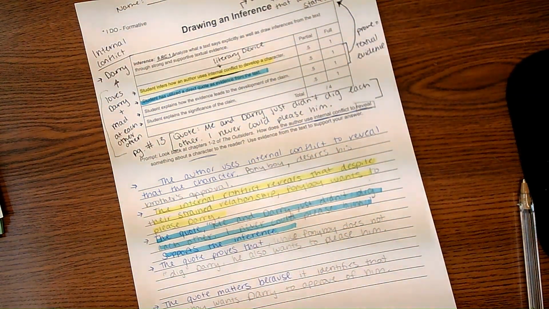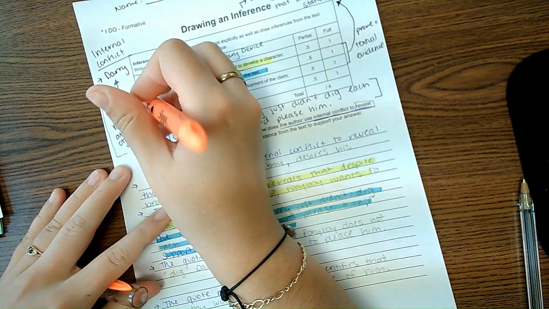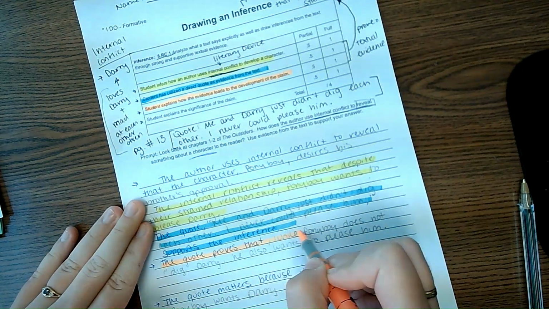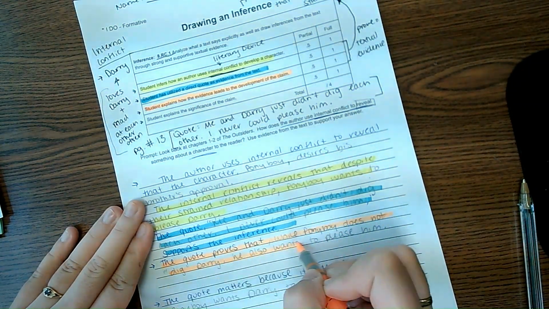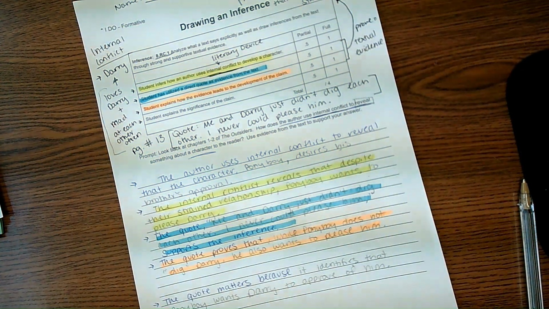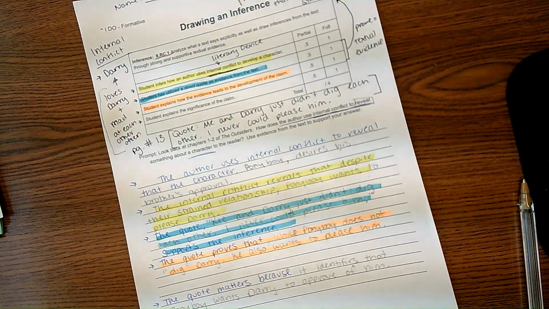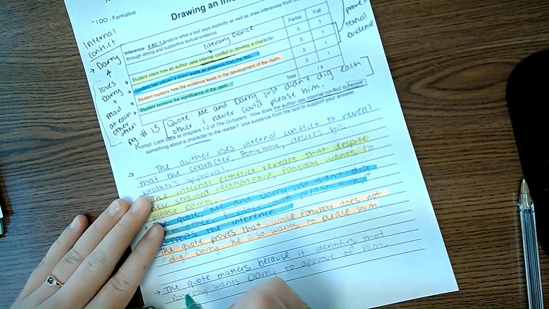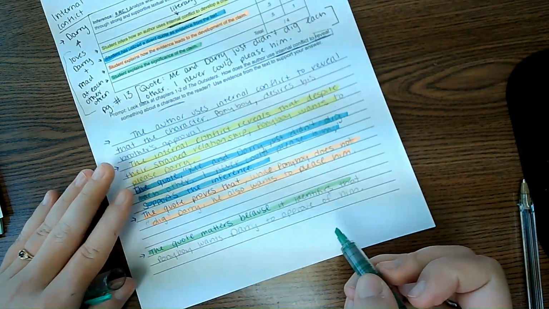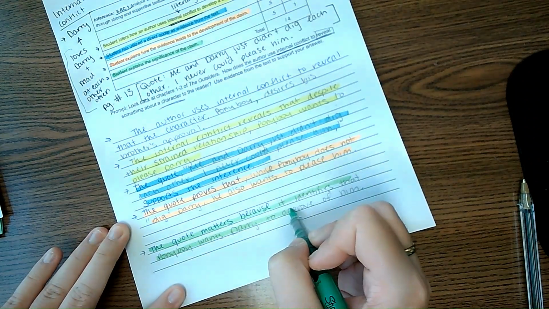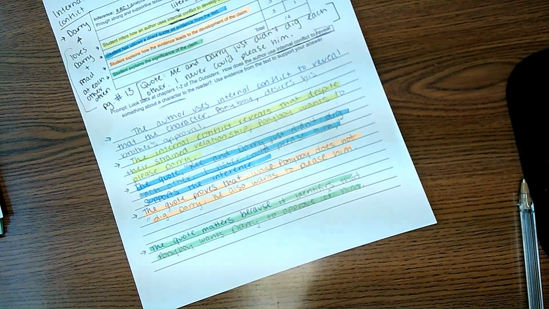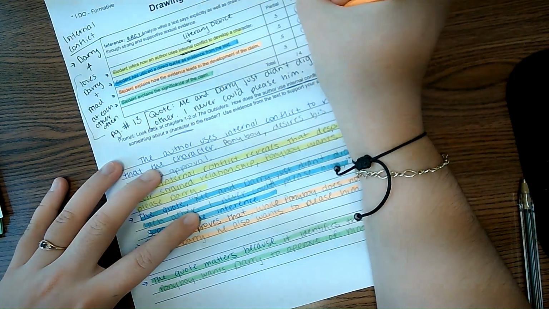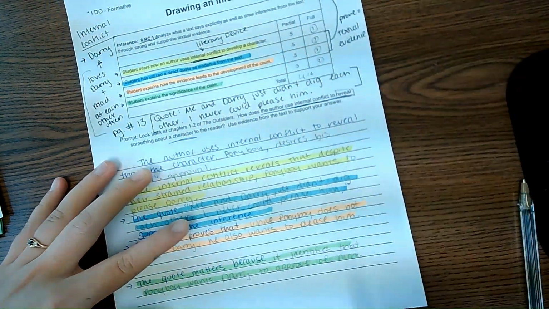Now I have student explains how the evidence leads to the development of the claim. I have explained how evidence leads to the development of the claim. And then lastly, student explains the significance of the claim. This explains the significance of the claim. This would lead to a 4 out of 4.